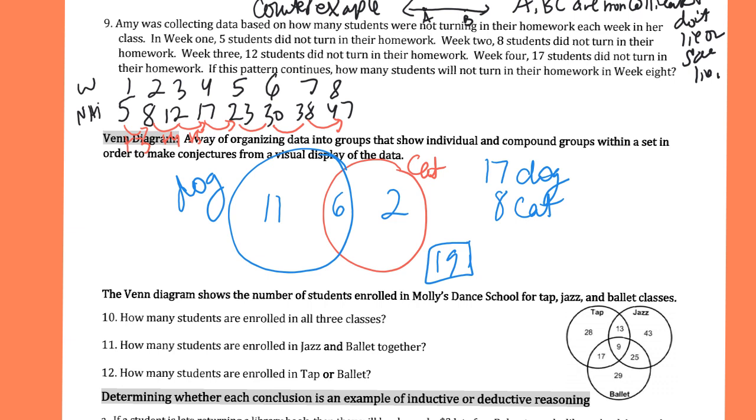Okay, what about the people who have a dog? Dog is equal to 17. What about people who have a cat? That's 8. What about a dog and a cat? Remember, "and" is the overlap, look on the front side of your sheet. Dog and cat, well, there were 6. What about a dog or a cat? That's everybody combined. That's going to be 19 people.